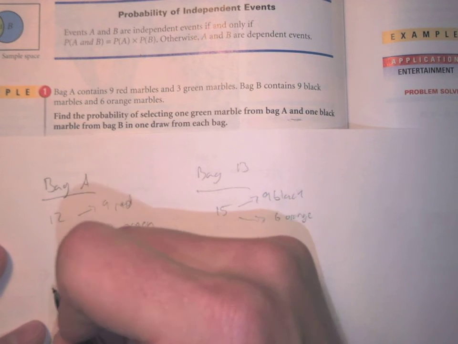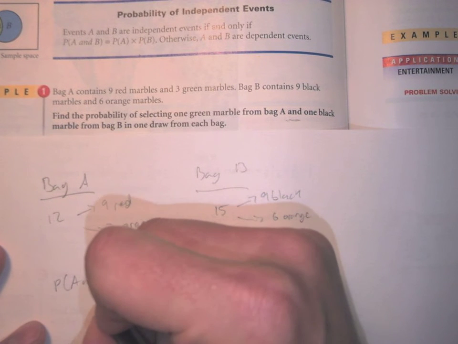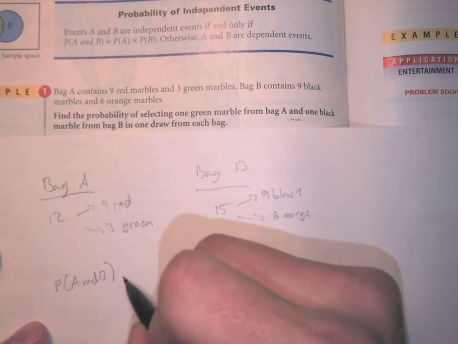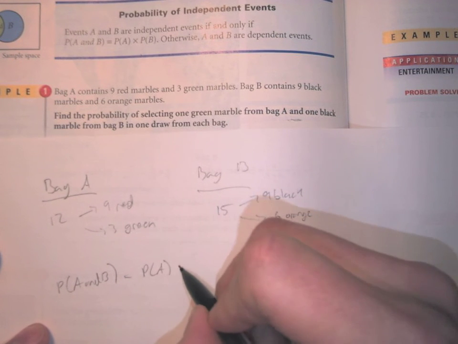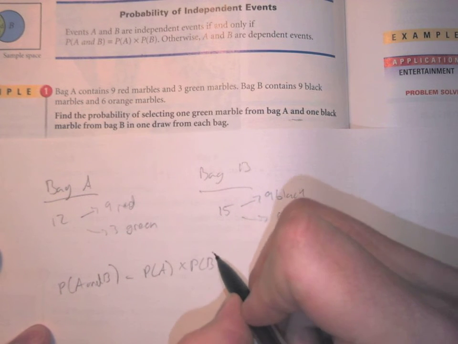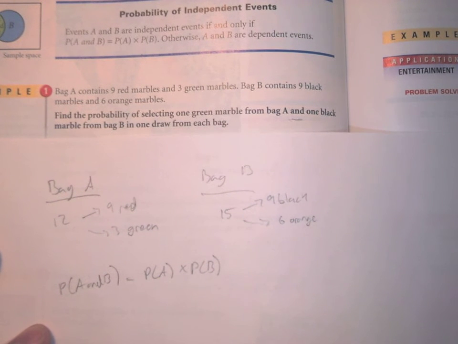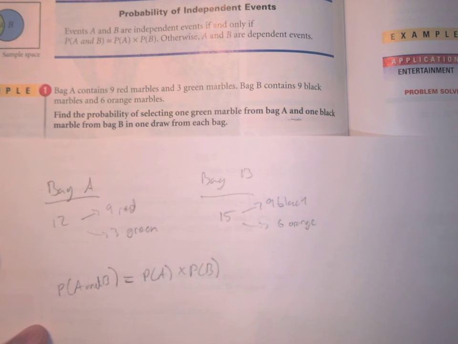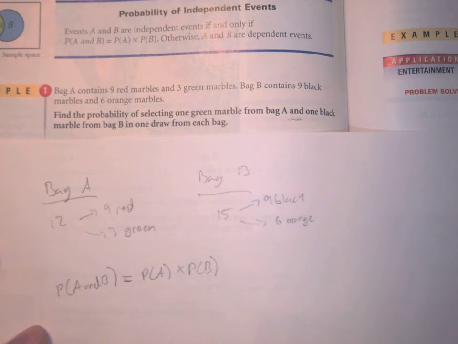So remember, if we want the probability of A and B, two things happening, how do we do that? It's the probability of A times the probability of B, right? If the events are independent, which we know that they are. So that's all we have to do. We just have to multiply these.